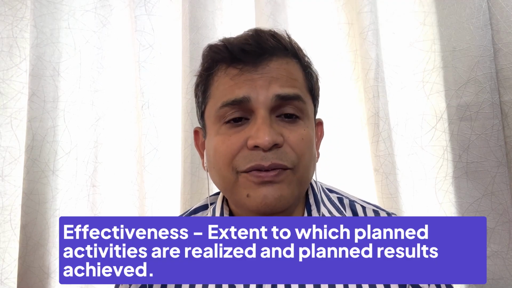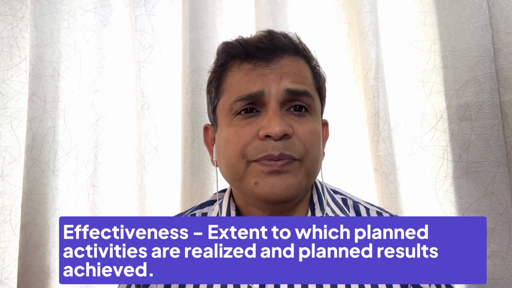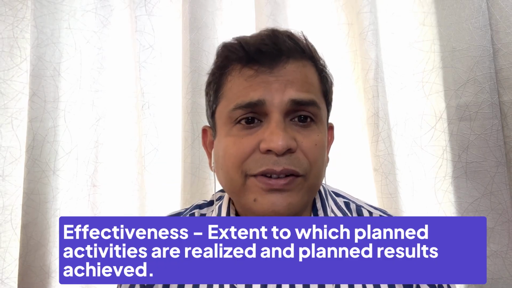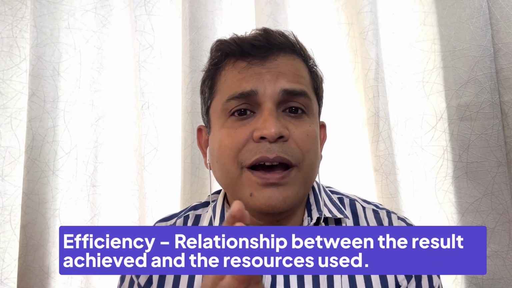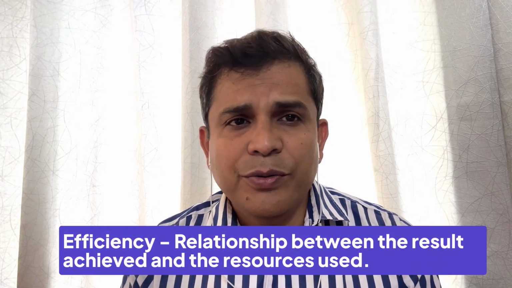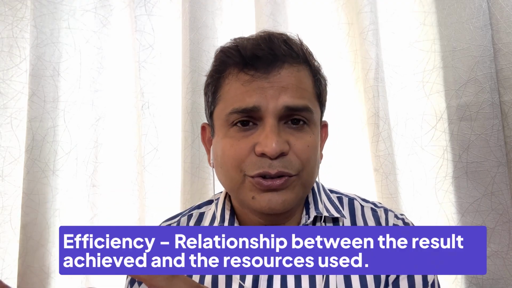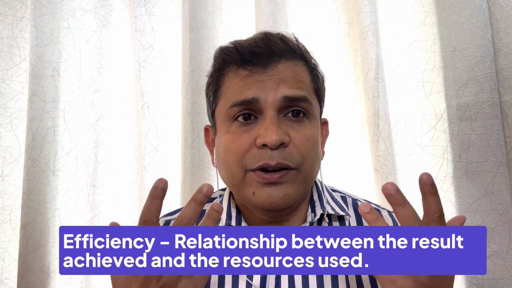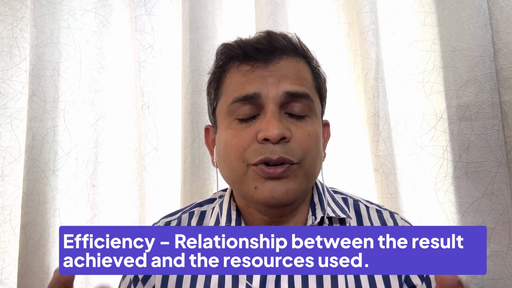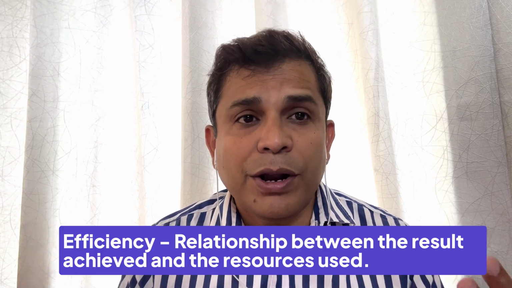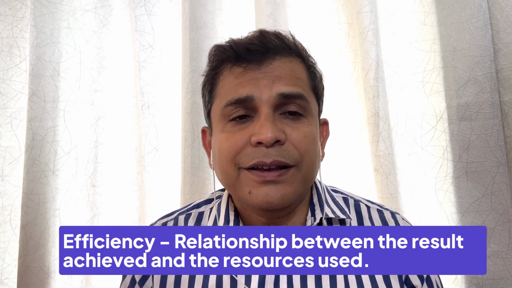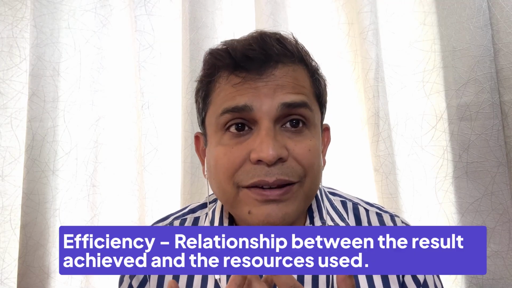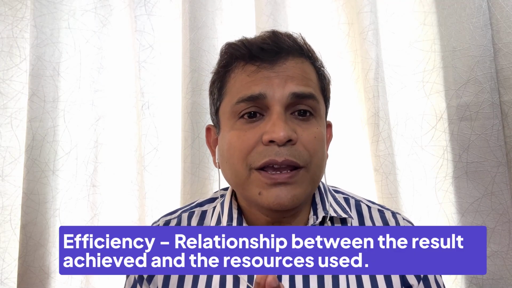Then comes efficiency. We all know efficiency, but what is the definition? Relationship between the result achieved and the resources used. We all know how much resource we use and how much result we get, because we have all the data that if we are using this much resource, we will get this much result or this much product. So how much we are getting, that is also a criterion. So this is called efficiency.